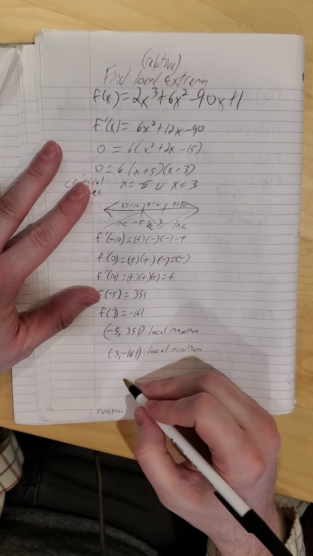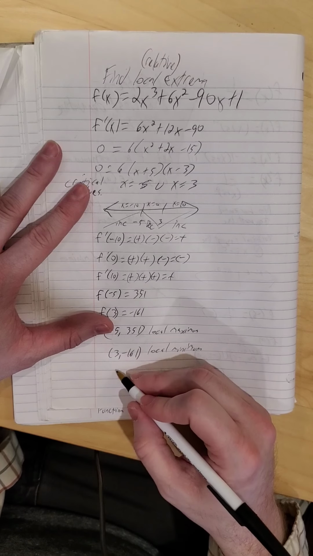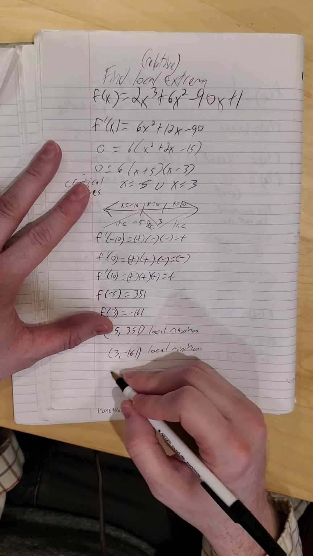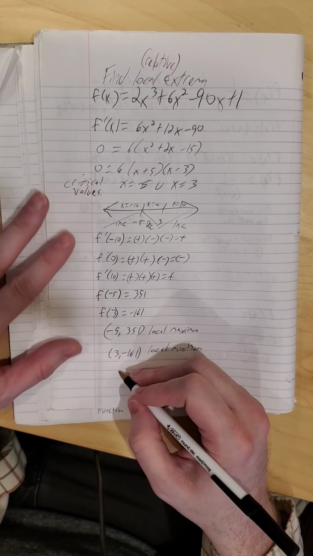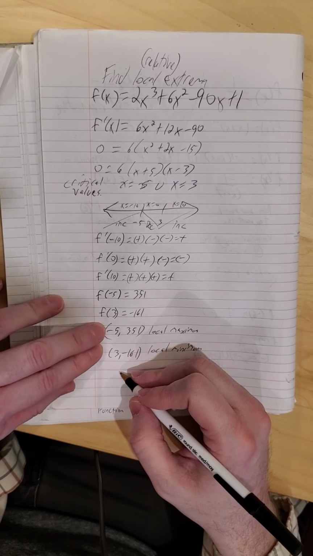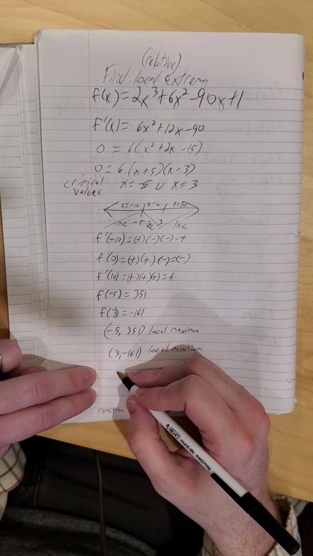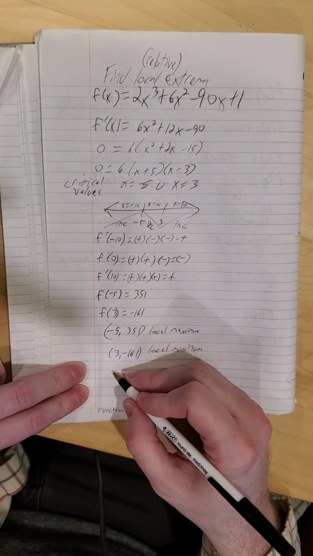All right. So on that one, they may also ask us to analyze the graph if they want to know increasing, decreasing, and constant. These are ordered pairs. Intervals are x values, though.